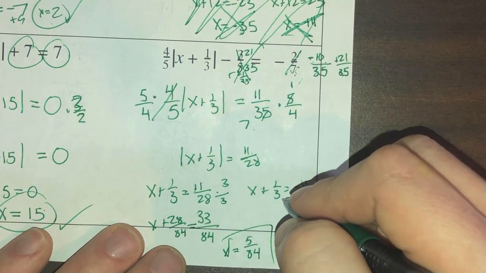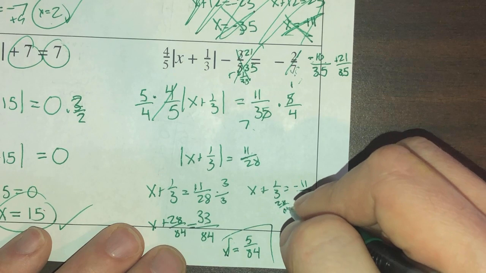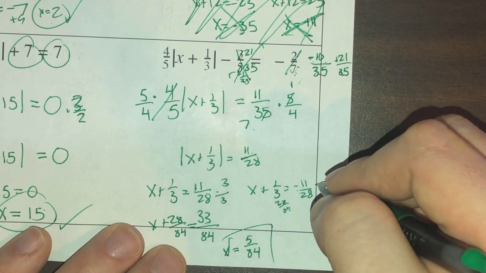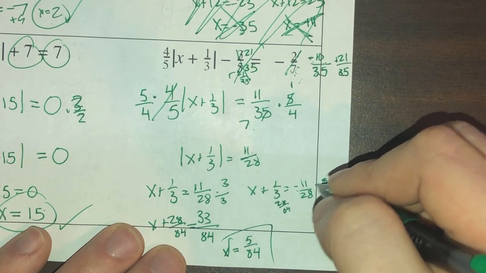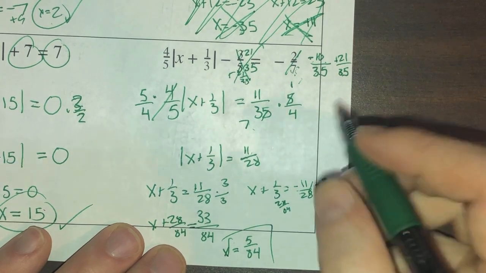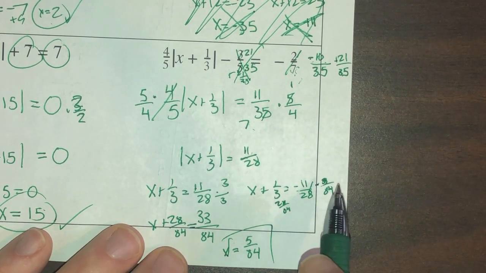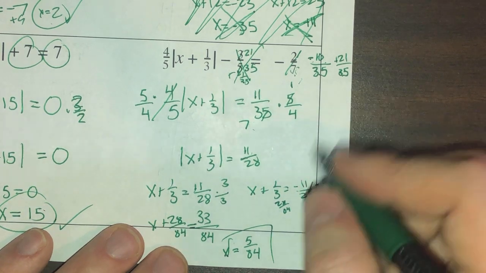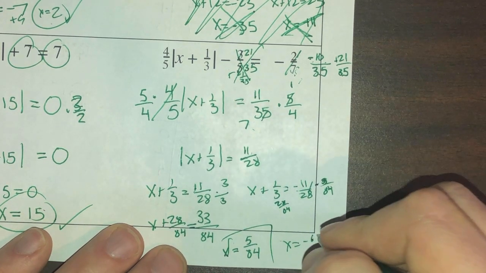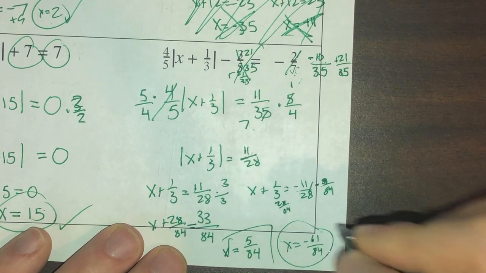Okay, same thing here. 28/84. It's going to be minus 33/84. So this is going to become 33 minus 28. X equals negative 61/84.